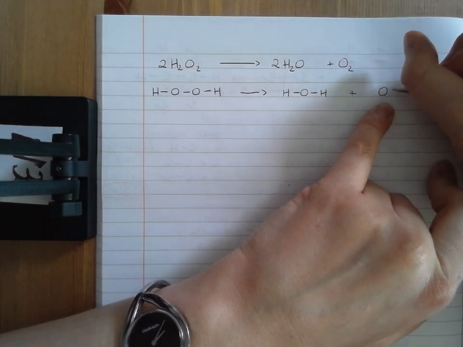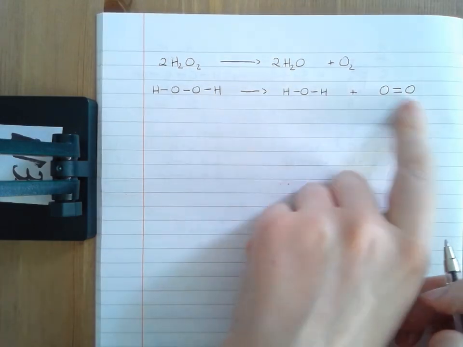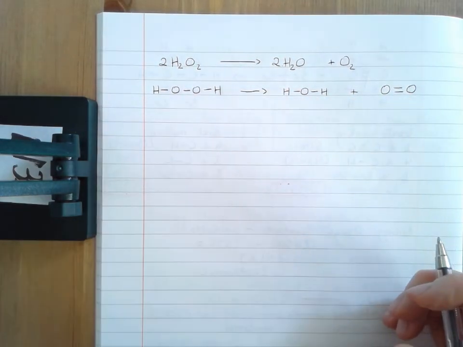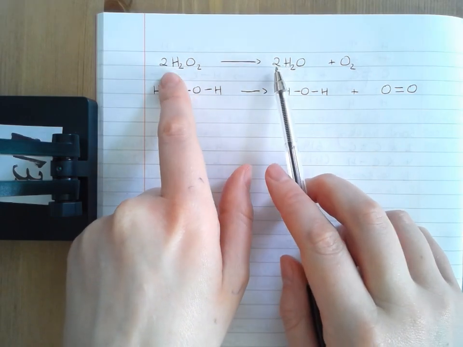Now, oxygen has a double bond between the two oxygen atoms, not just a single bond. But again, this will be drawn for you. You'll get to see your bonds. Now, in this equation, we've had to use big numbers to balance the equation.